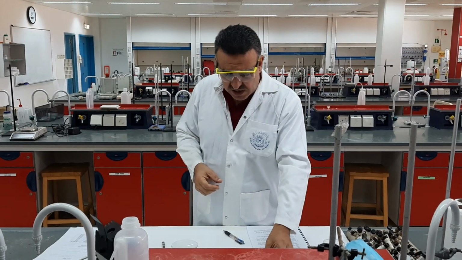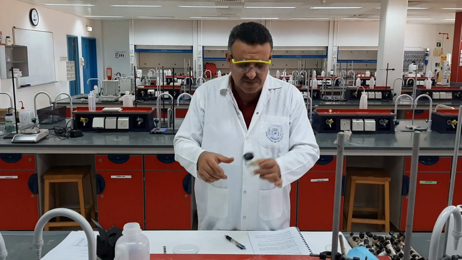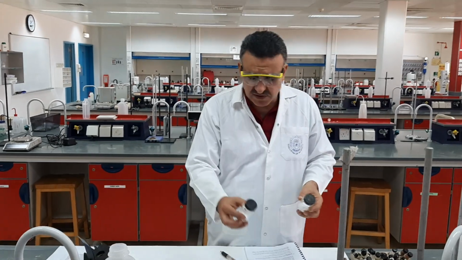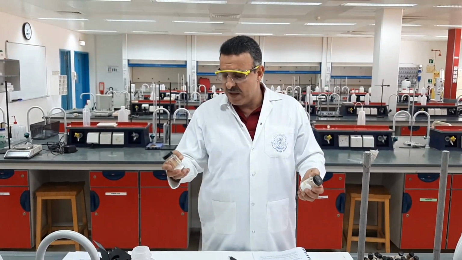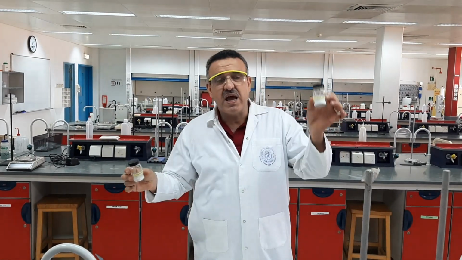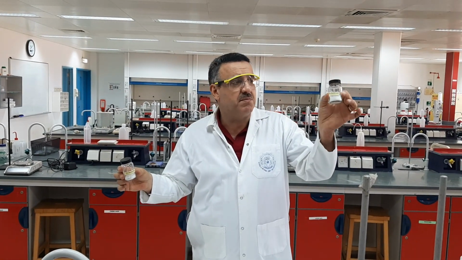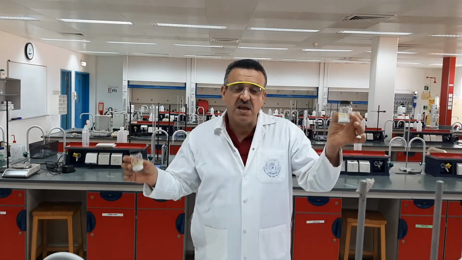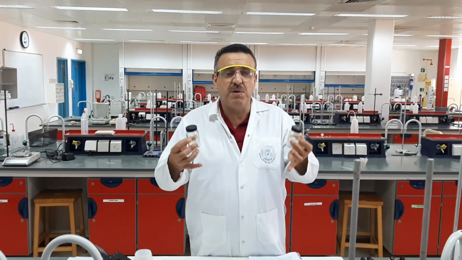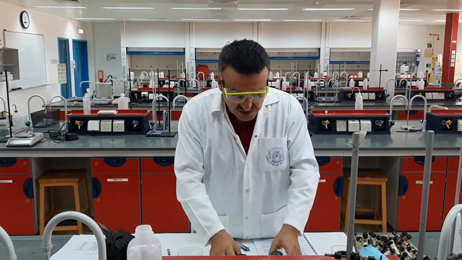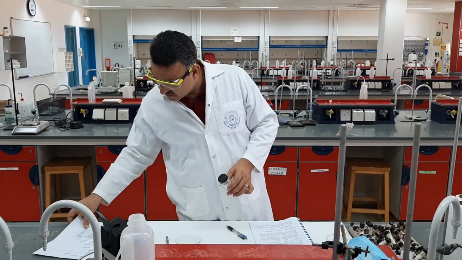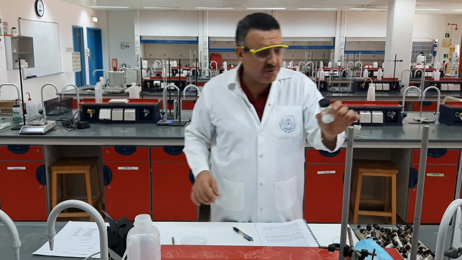First of all, we need to take a small sample of the compound whose melting point you would like to determine. And first of all, you have to determine the melting point of two compounds: pure benzoic acid, which I hold in my right hand, and impure benzoic acid, which I'm holding in my left hand. And we want to see by ourselves how the range of the melting point will be affected by purity. So let's start with the pure benzoic acid.